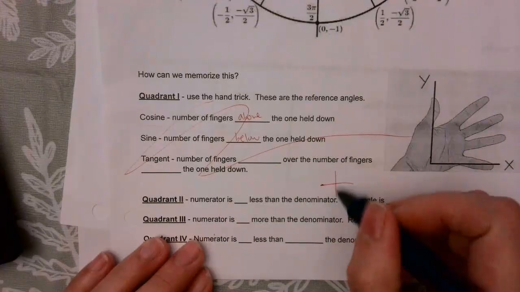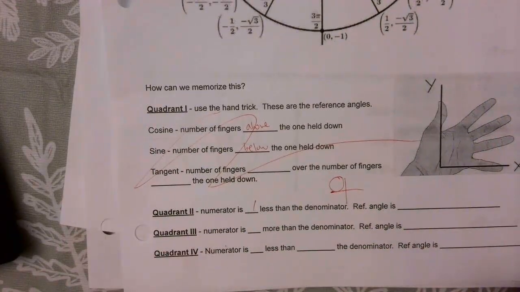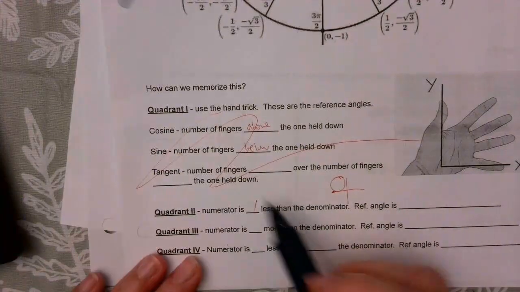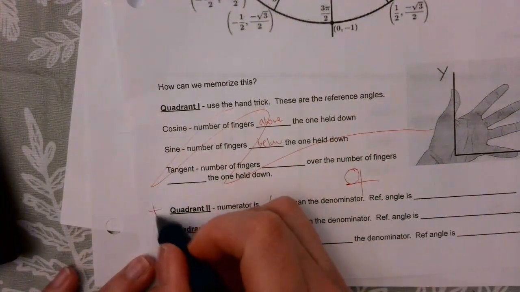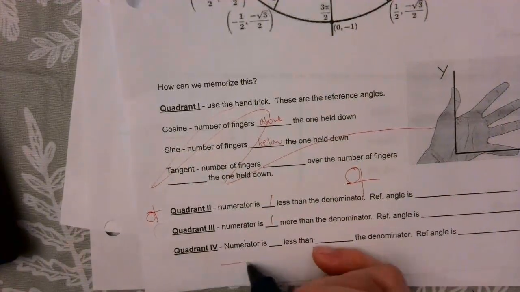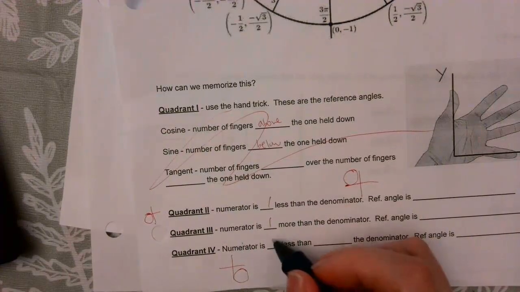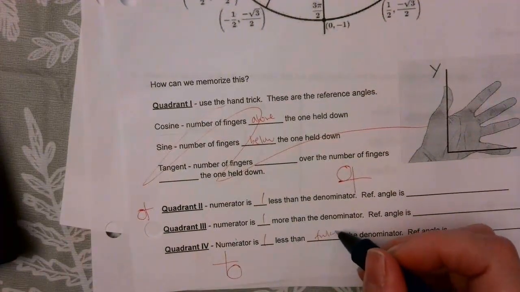Quadrant 2, which is here. What did you notice? Numerator is 1 less than denominator. Reference angle is, don't worry about it. Quadrant 3, which is here. Numerator is 1 more than denominator. Quadrant 4, numerator is 1 less than twice the denominator.